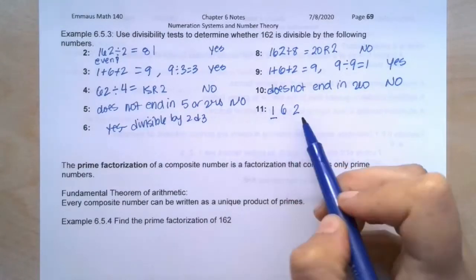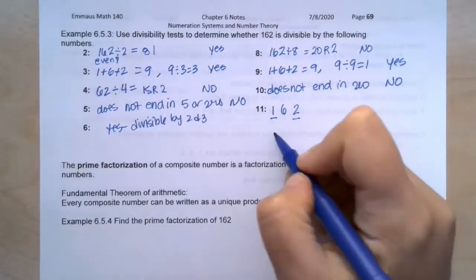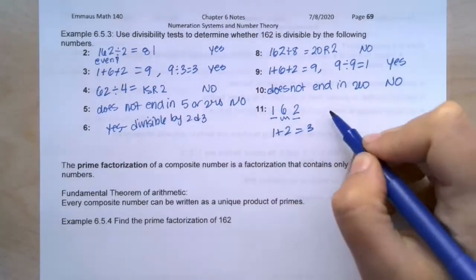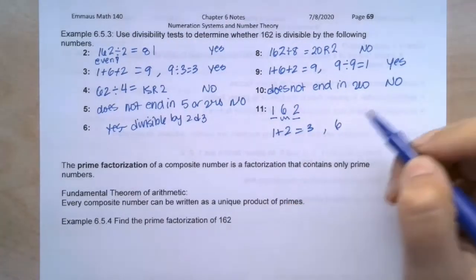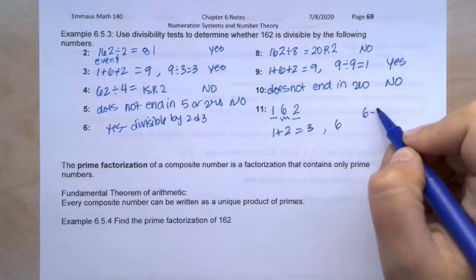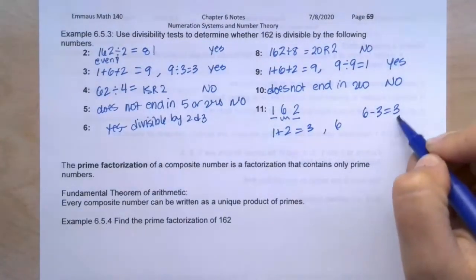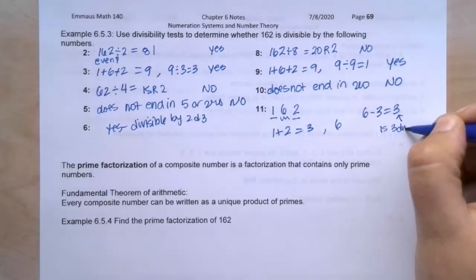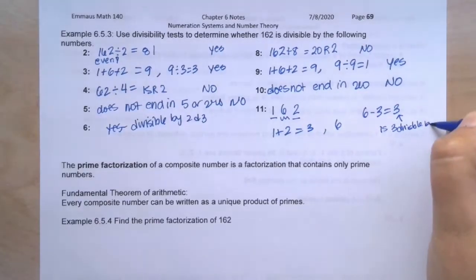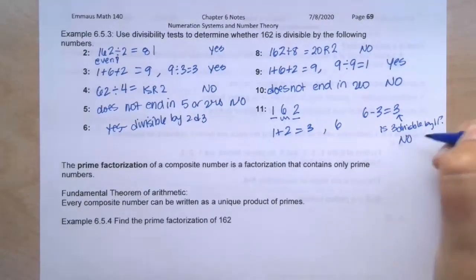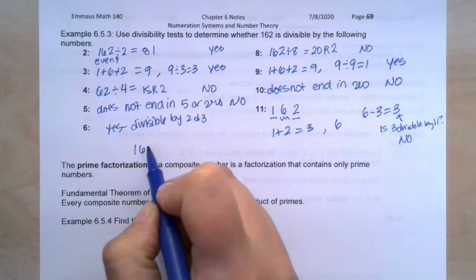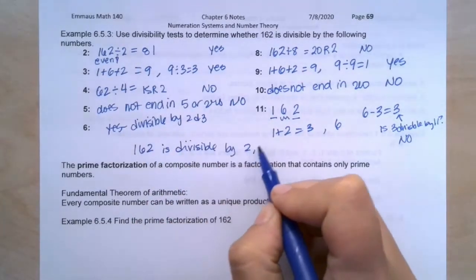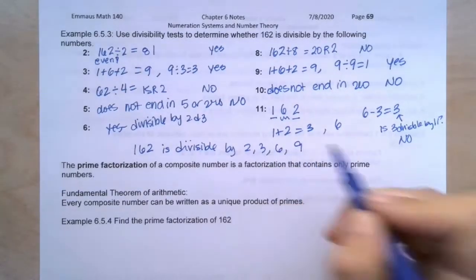We're going to add up 1 and 2 to get 3, and then we take the other digit, 6, then we subtract, and then our question is, is 3 divisible by 11? The answer is no. So then 162 is divisible by 2, 3, 6, and 9.